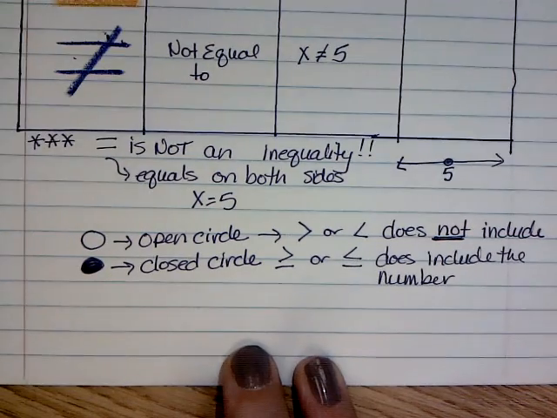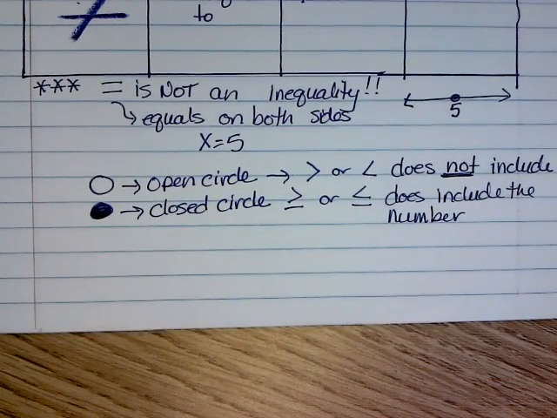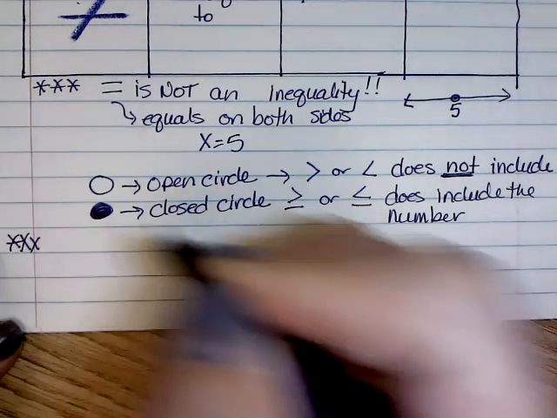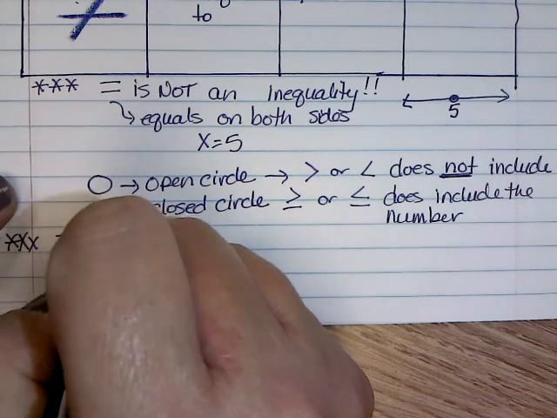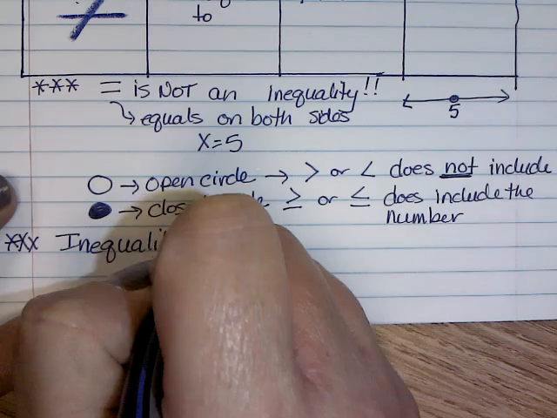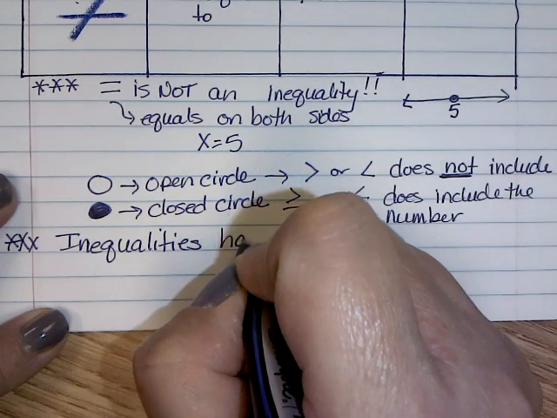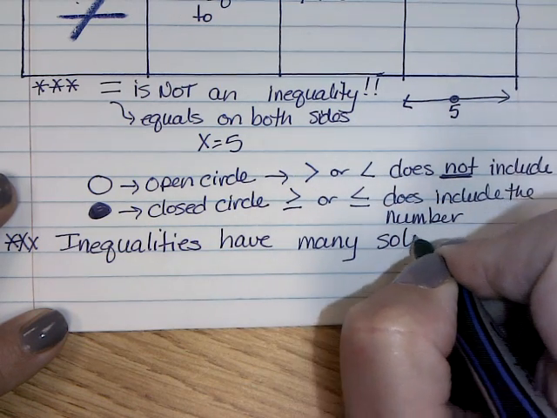Okay, last thing on this page, and this is the most important thing that you guys are going to have to remember, so big star for this, is that inequalities have many solutions.